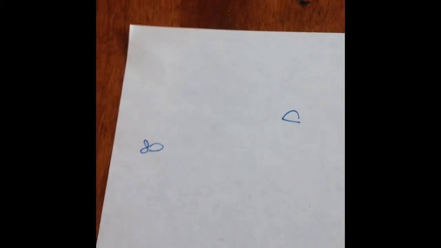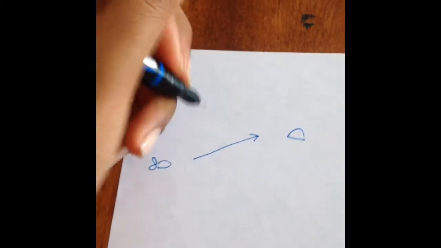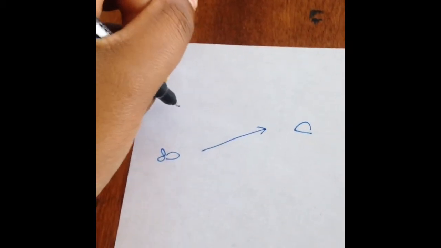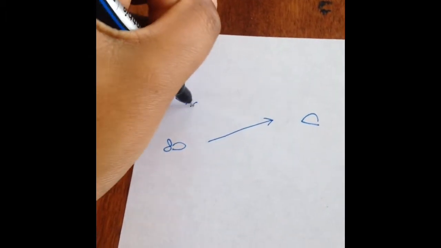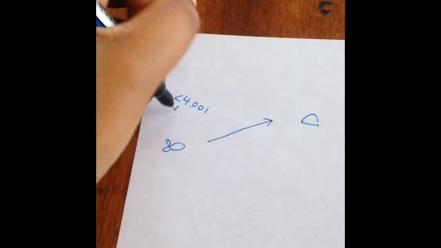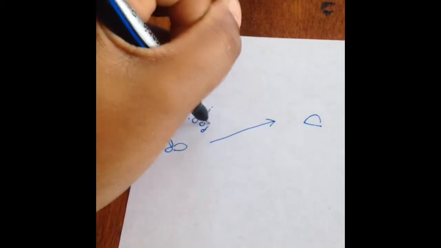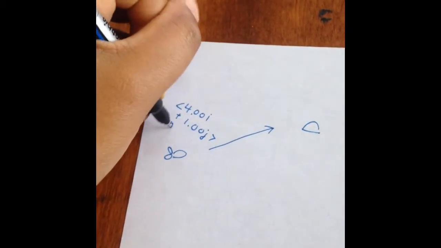So for this problem, drawing a picture isn't really that helpful, but let's go ahead and do it anyway. So you have your fish over here, and you have a rock over here, and it's swimming in this general direction at a velocity of 4.0i plus 1.00j meters per second. Okay, so for part A, we're looking for the components of acceleration.